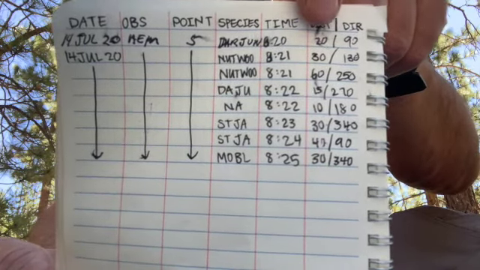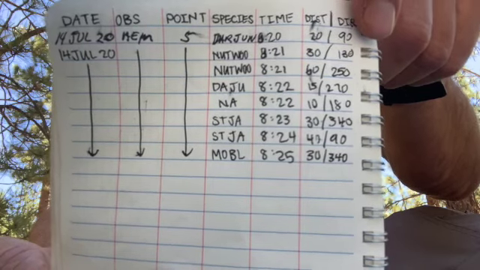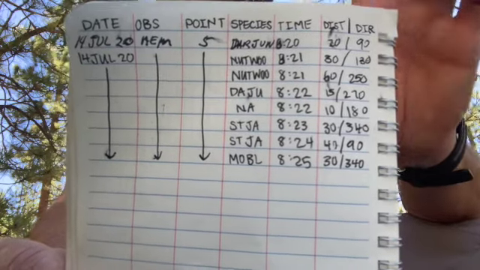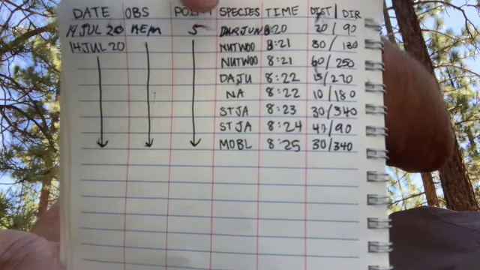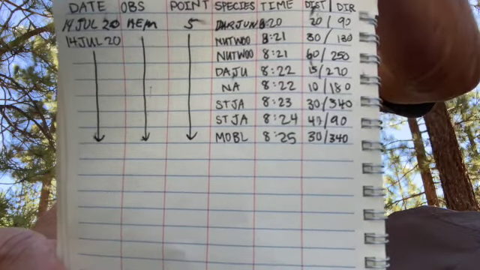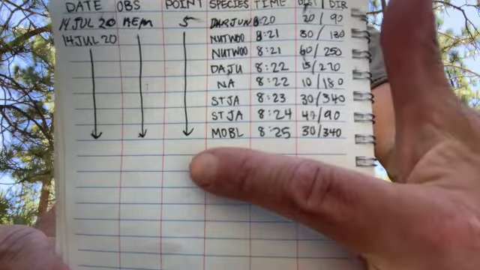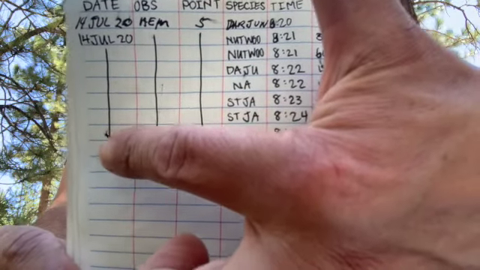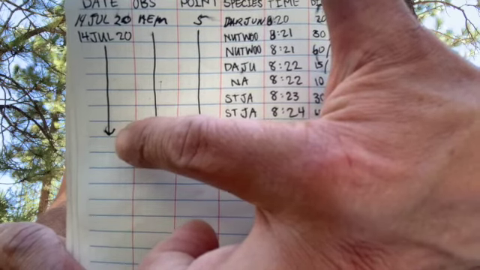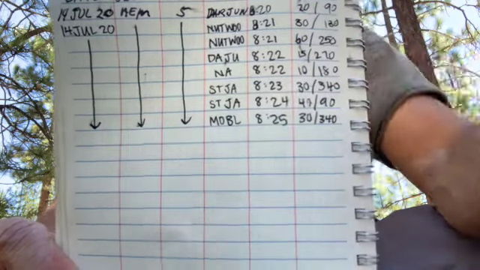So it's the meters, and then degrees, this direction in compass degrees. This is how we do our point. For these first 3 columns, notice we have these arrows. That indicates that all of these are point 0.5, all these are the same observer, AEM, and all these are the 14th of July, 2020.